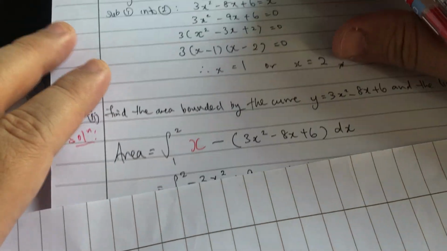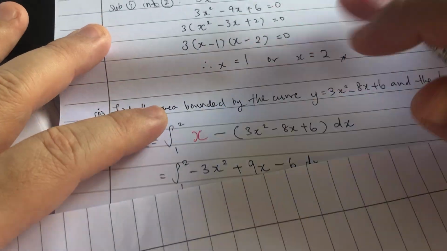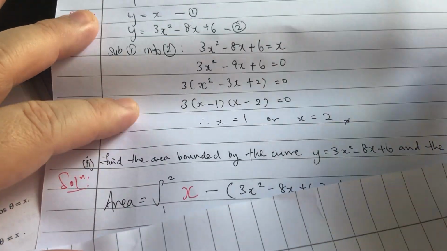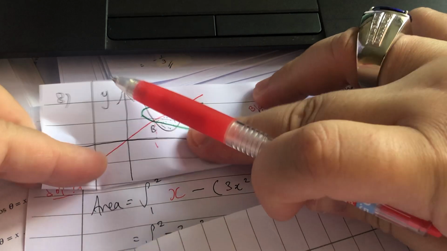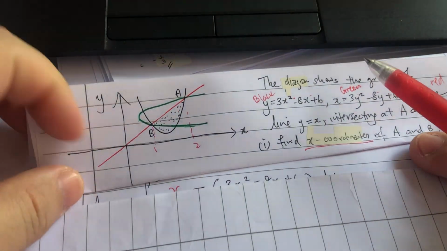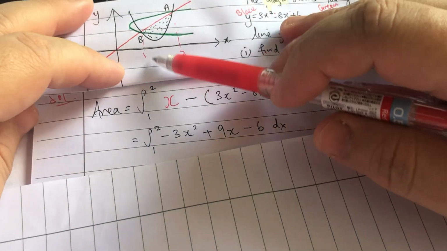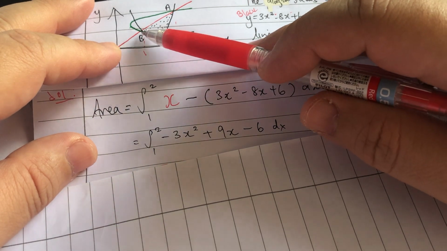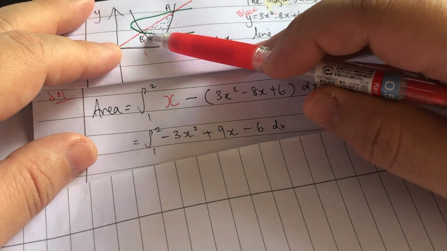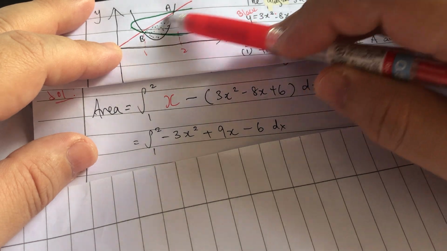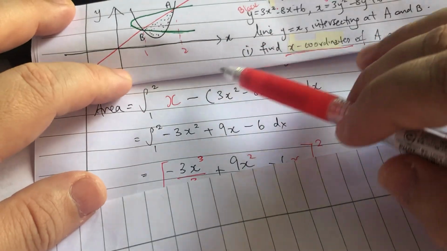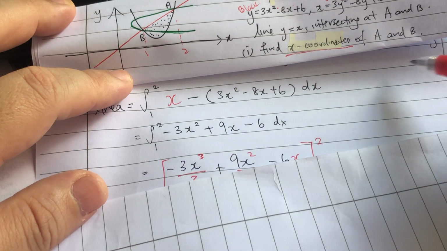So you integrate from 1 to 2. Why 1 to 2? Then the heaven and the earth throughout your walk here to here is the same. So there is no need to do any other integration here.